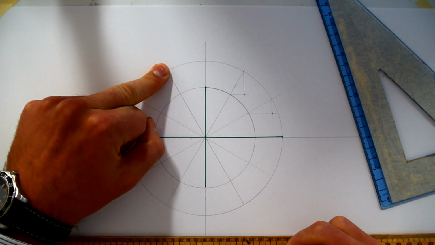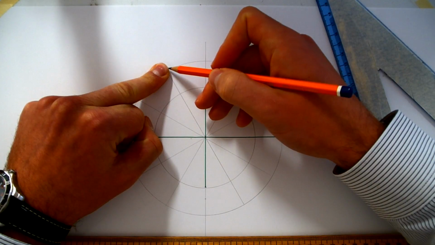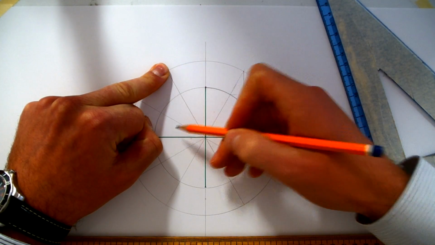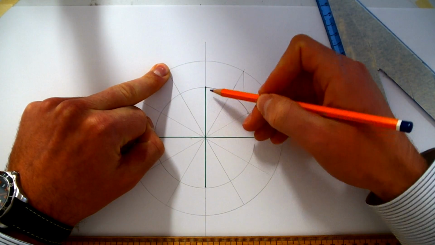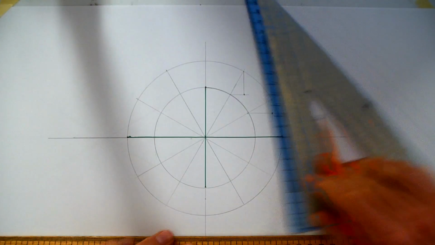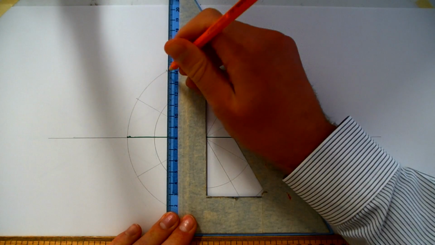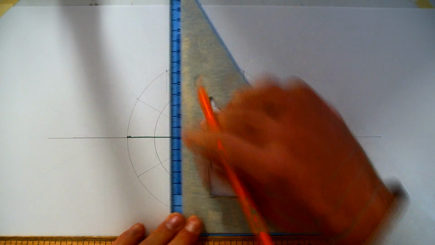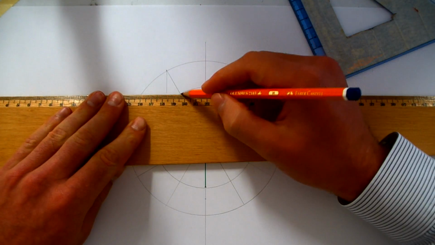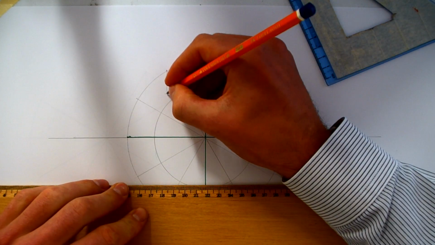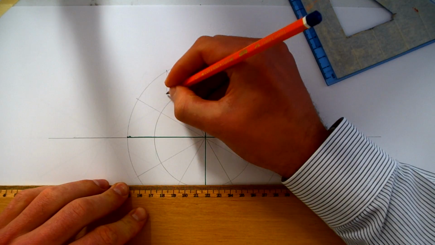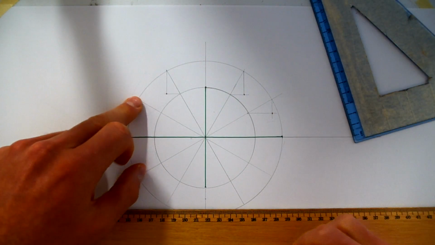We've got our point here, and that hits the major circle. Where it hits the major circle, I'm now going to go parallel to the minor axis. So that collides there. That makes up my first point.